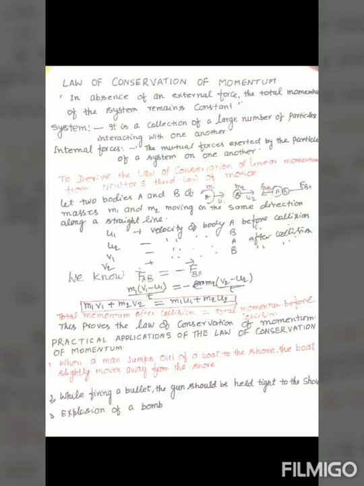So the law states that in the absence of an external force, the total momentum of the system remains constant. This point should be clear to you: the internal forces cannot change the linear momentum of the system.